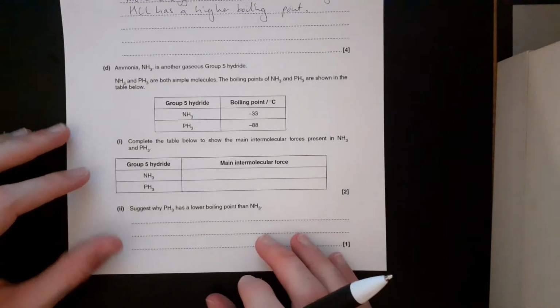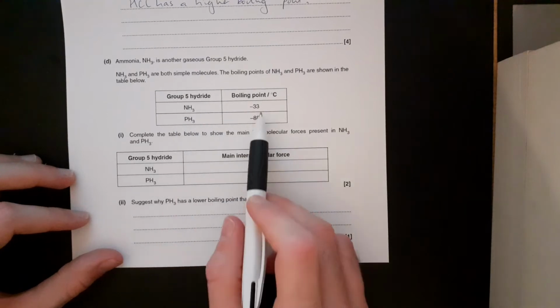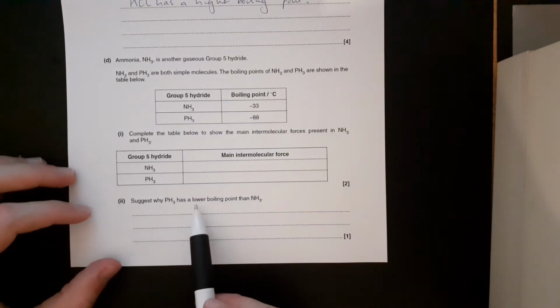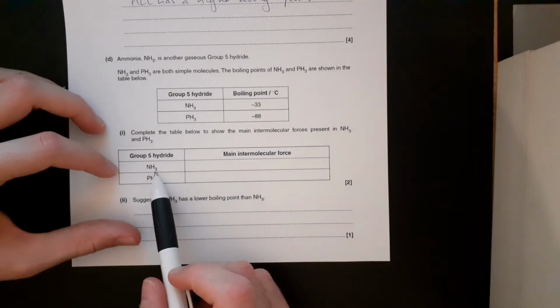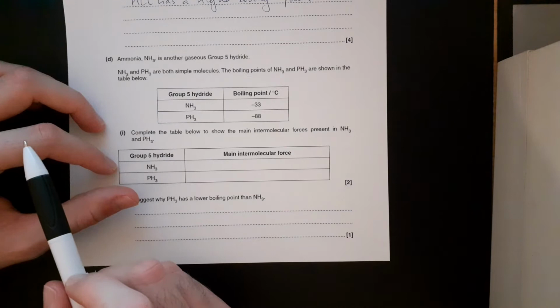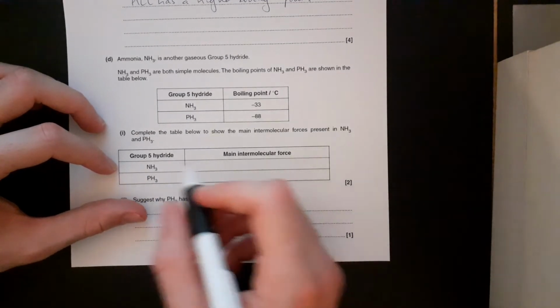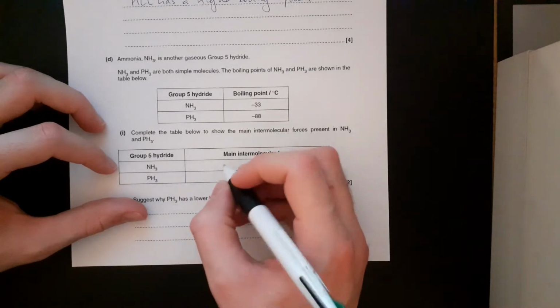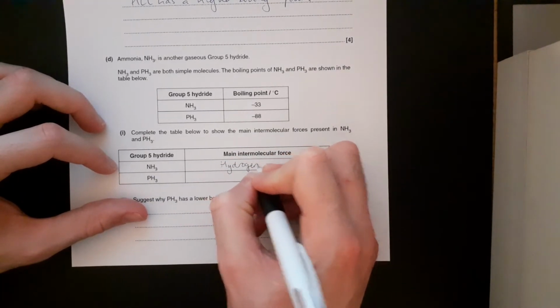Moving on. We've got some data again given to us here. We've got different group 5 hydrides and their boiling points. And it wants us to say what intermolecular forces we've got. Whereas we said that HCl is not going to be able to have hydrogen bonds, if we've got nitrogen, we are going to be able to have hydrogen bonds. And we saw NH3 in the previous video, didn't we? We had to draw the hydrogen bonds. So this is certainly going to be hydrogen bonds.